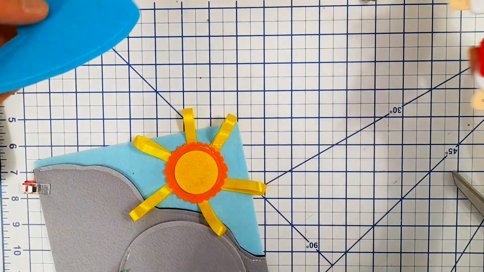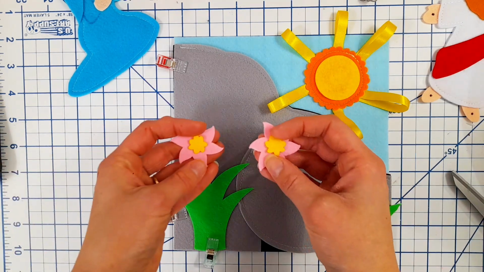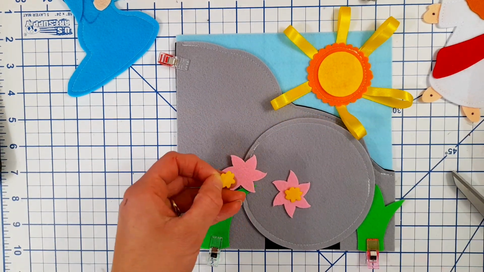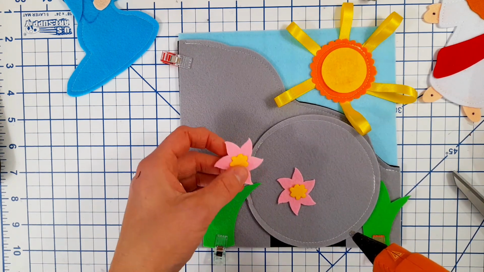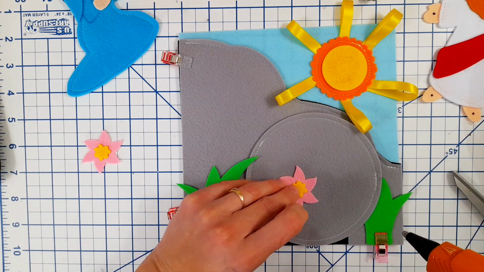And let's get back to the page itself. The page itself is pretty much done. I do have these two pink flowers that are part of the template, and then I just cut these little yellow centers out by hand. I'll hot glue on the yellow centers, and then I'll find a spot on the page to hot glue the flowers as well. But first I'm going to go ahead and get the page all sewn together.